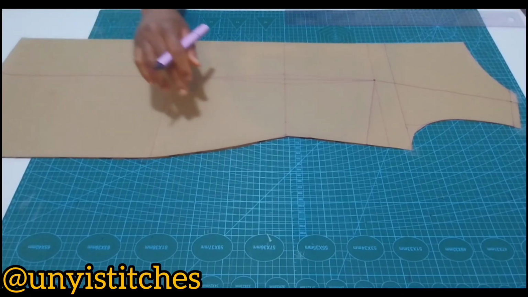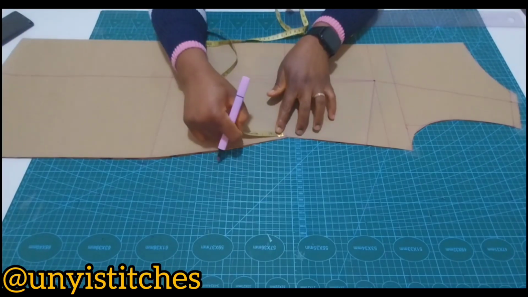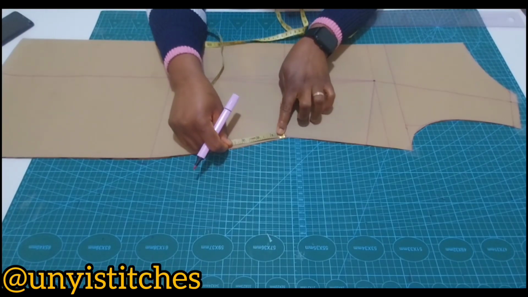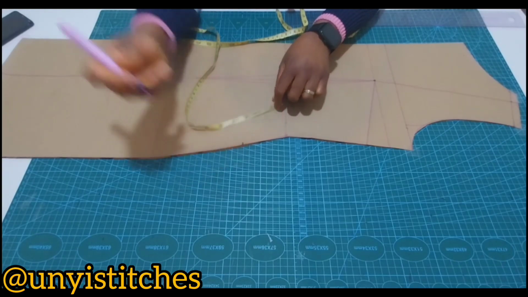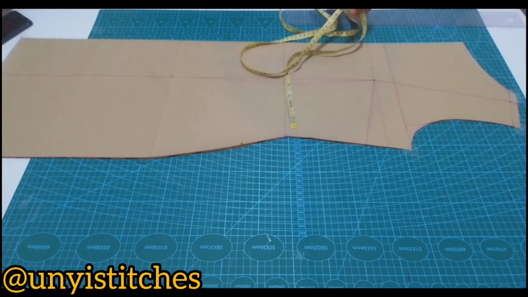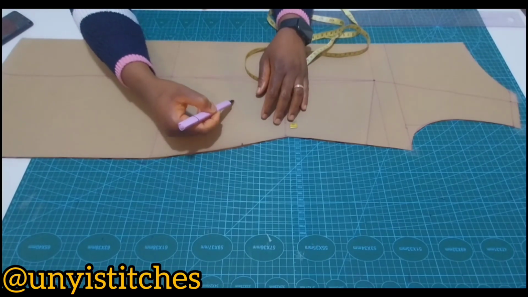So the next thing now will be for me to go ahead and make that design for the gather. So coming to my waistline, I'm going to mark 3 inches downward. From that my 3 inches point, I'll go ahead and curve it this way.